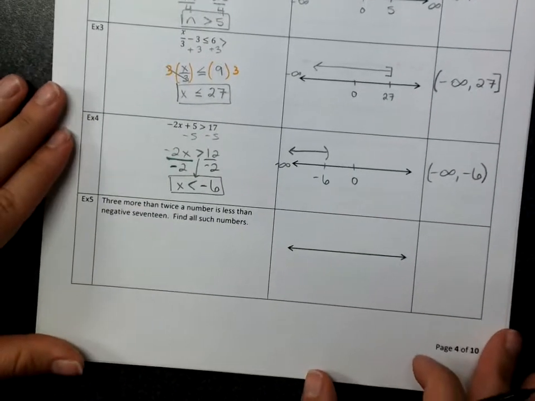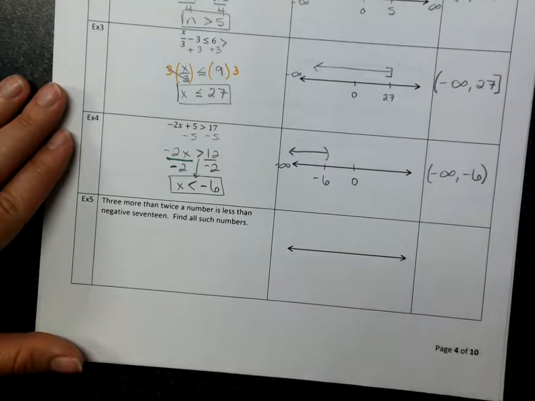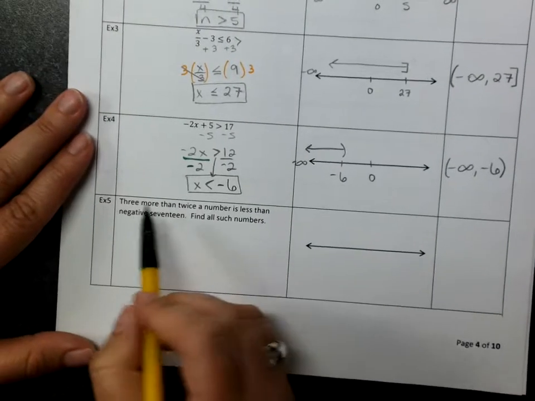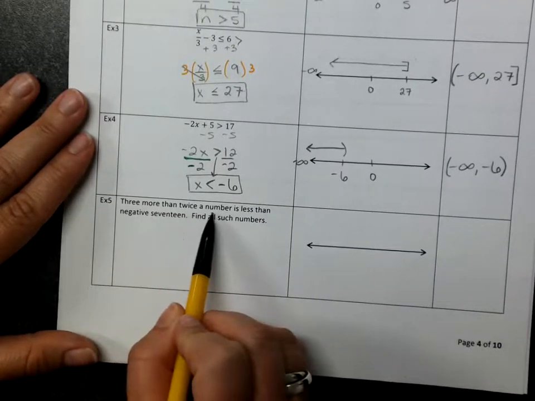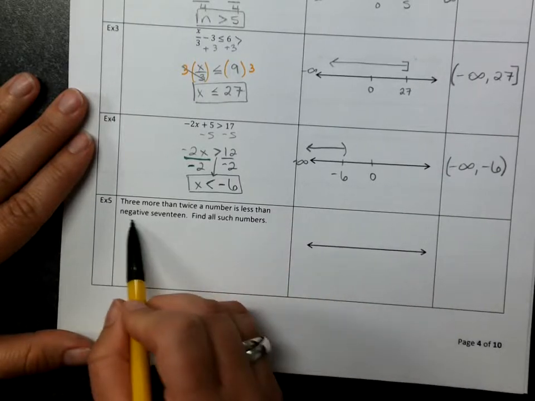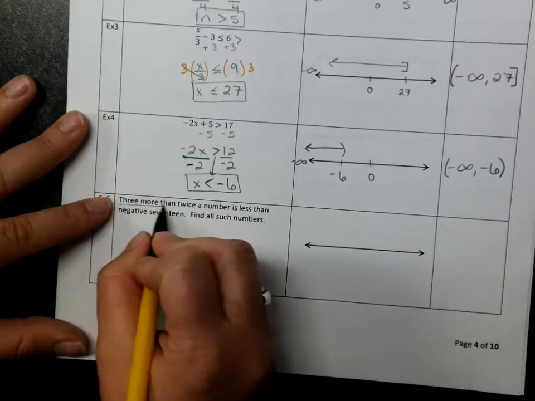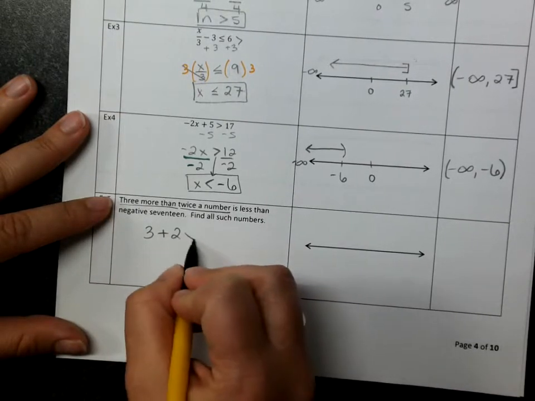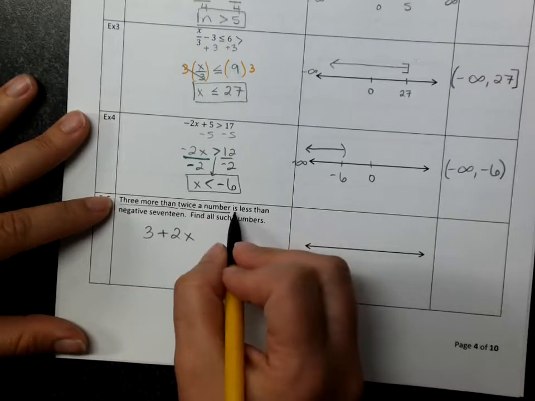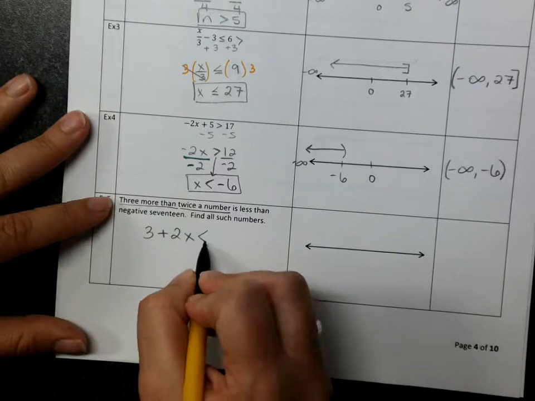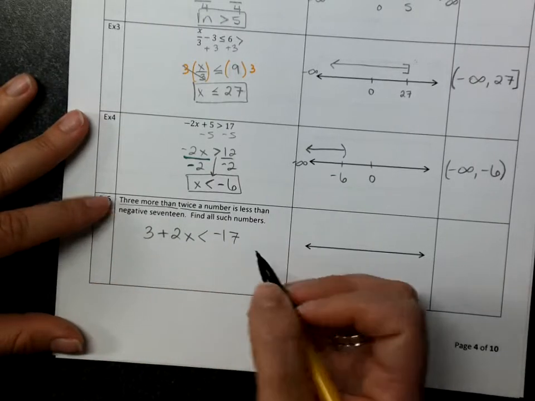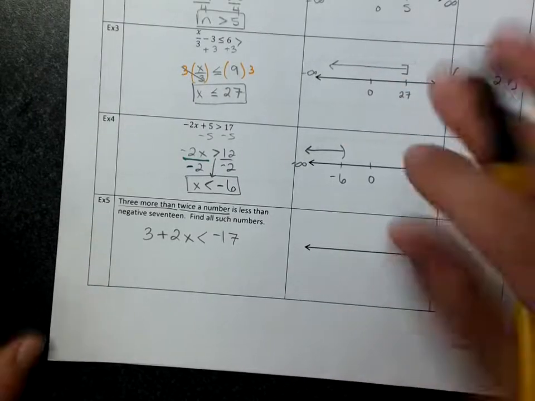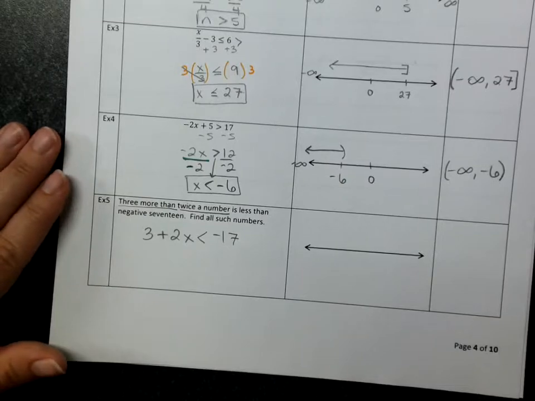All right, example 5 is an inequality written in words. So let's translate that to a math expression and then we can solve it. It says 3 more than twice a number is less than negative 17. So 3 more than would be 3 plus, twice a number would be 2x, we like to use x for our variable, is less than negative 17. So we're just translating that English into math. It's usually pretty easy just to read through and translate. Some of them get a little trickier, but I try to keep them pretty straightforward.